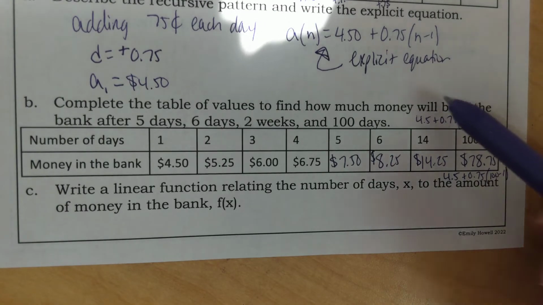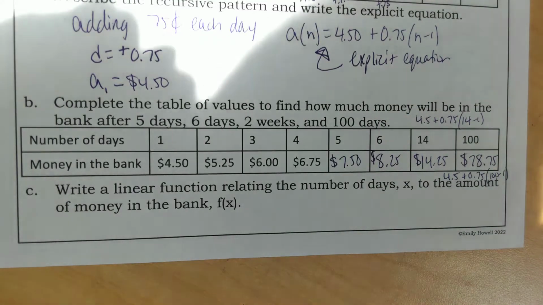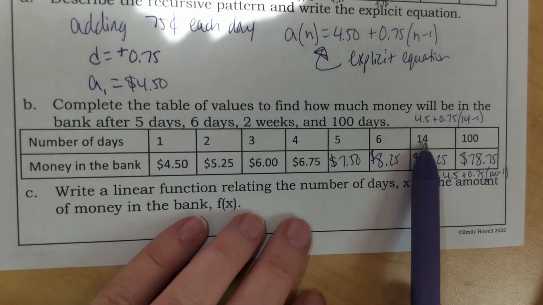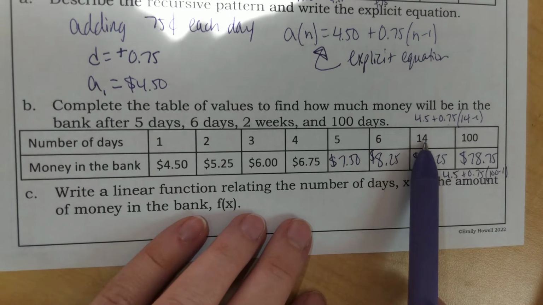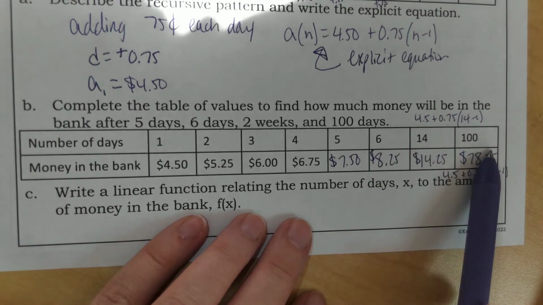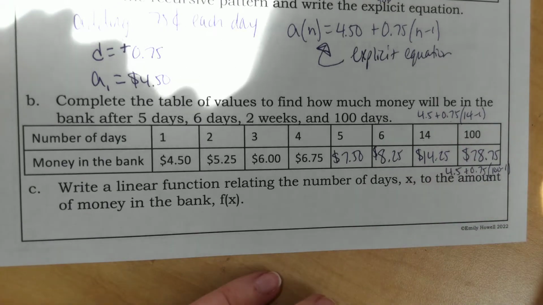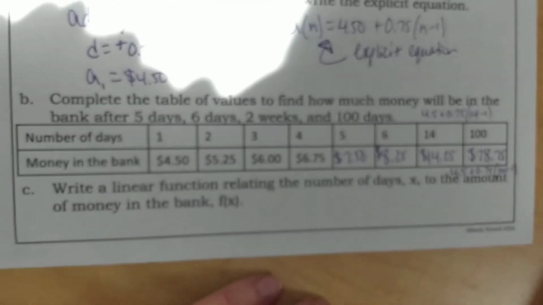And so this explicit equation allows us not to have to say, all right, I've got to get from 14 days to 100 days, so I've got to add 0.75 86 more times. So that keeps us from having to do that.